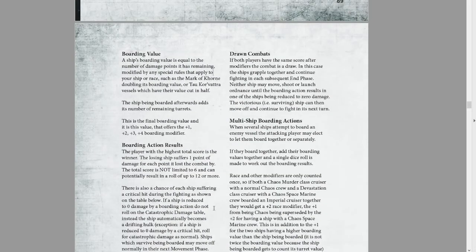Okay? Now, here's the funny part. If both players have the same score after modifiers, the combat is a draw. In this case, the ships grapple together and continue fighting in each subsequent end phase. Neither ship may move, shoot, or launch ordnance until the boarding action results in one of the ships being destroyed. The victorious ship can then move off and continue fighting. What this means is, if you draw, these ships are locked together for the rest of the game until one of them dies. It just keeps on going.